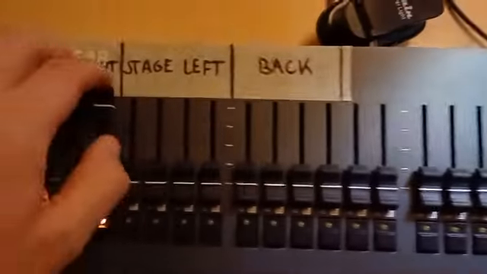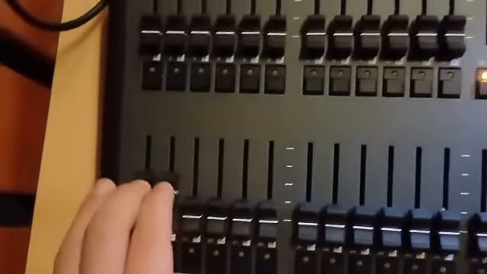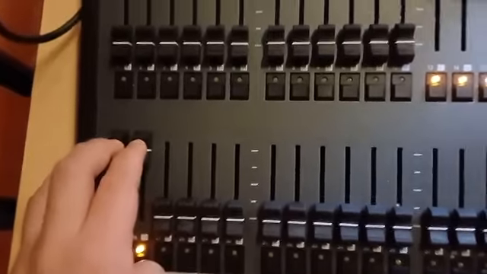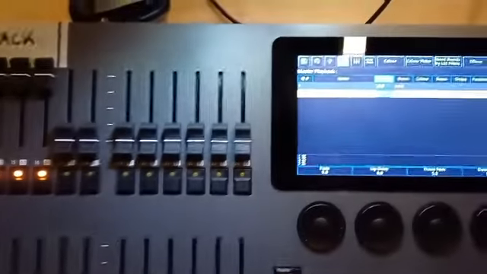Now I can turn everything off again, press clear, clear, clear, and program another light cue. Say we only want the backlighting to go on, and maybe have these LEDs stay on as well. And then maybe I want to change the color of the LEDs.